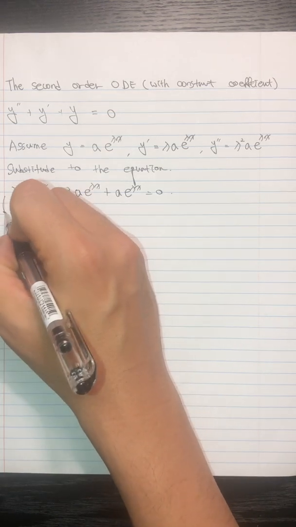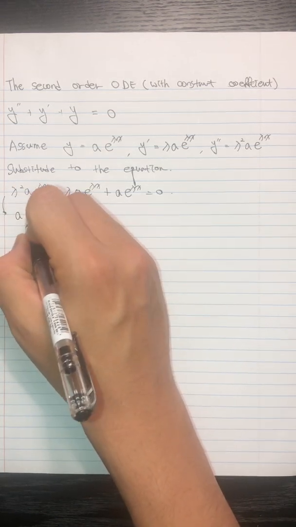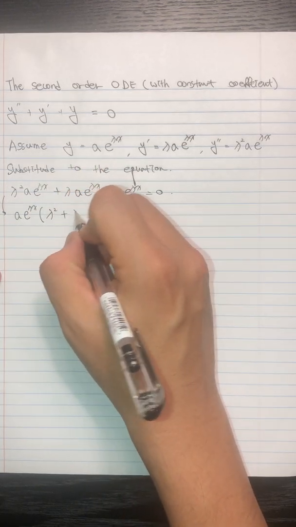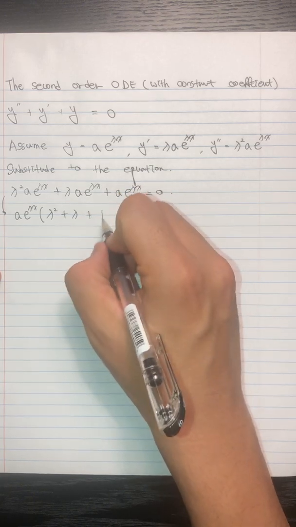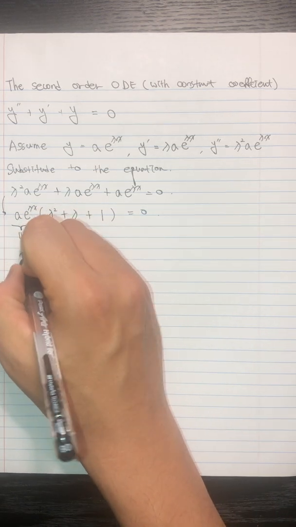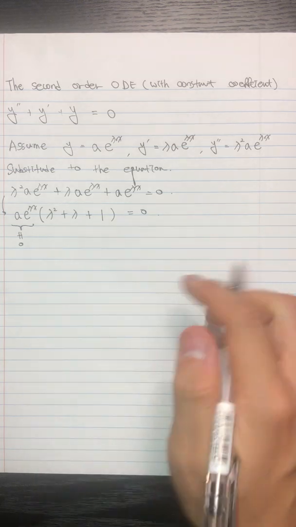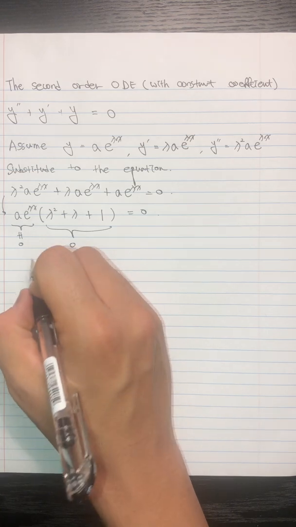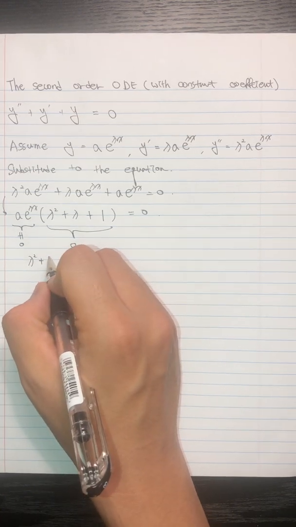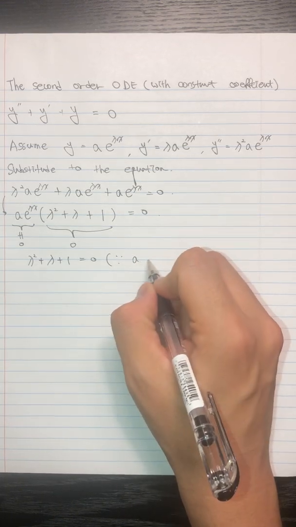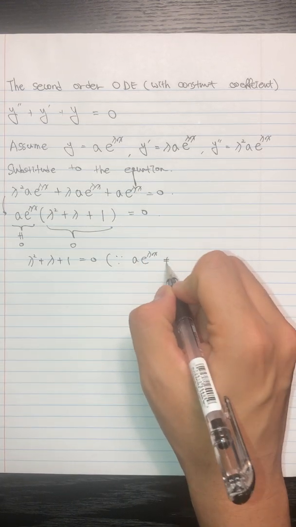And then we can factor out a exponential lambda x: lambda squared plus lambda plus 1 equals 0, right? This factor is not equal to 0, so to satisfy this equation, this term should be 0. So lambda squared plus lambda plus 1 equals 0, because a exponential lambda x is not equal to 0.